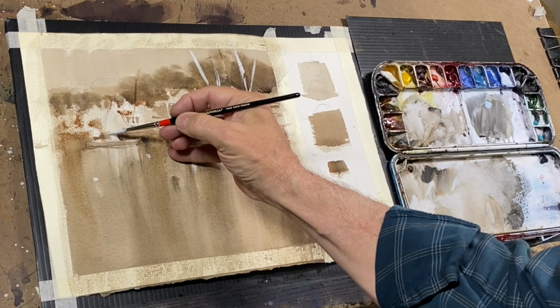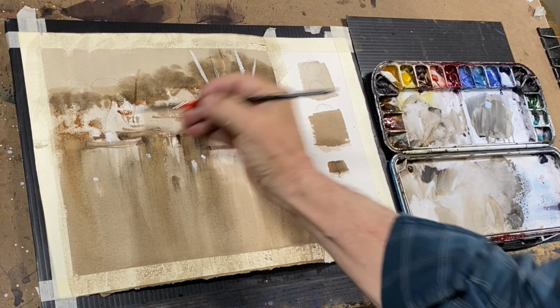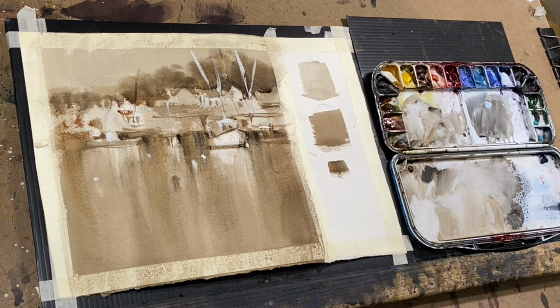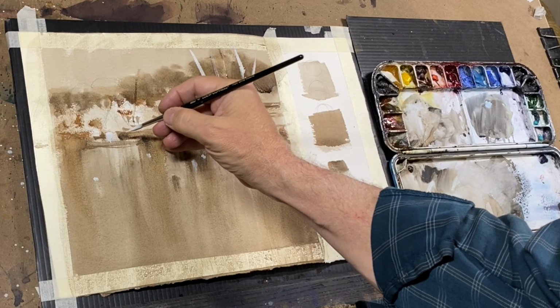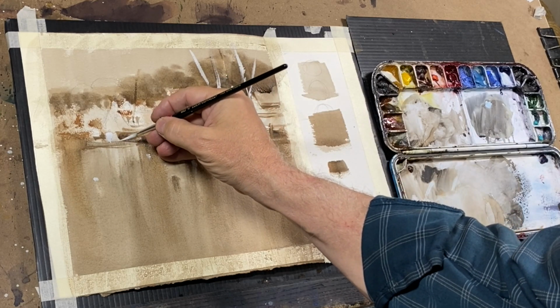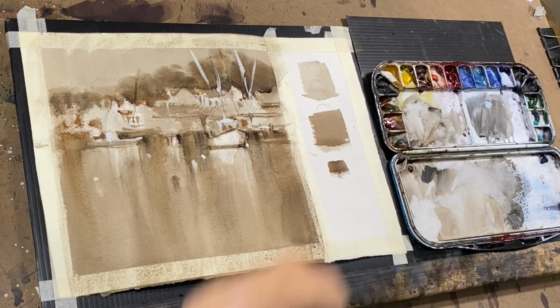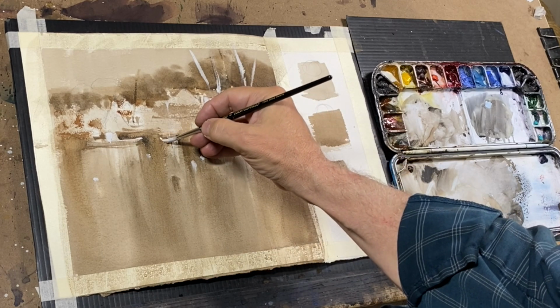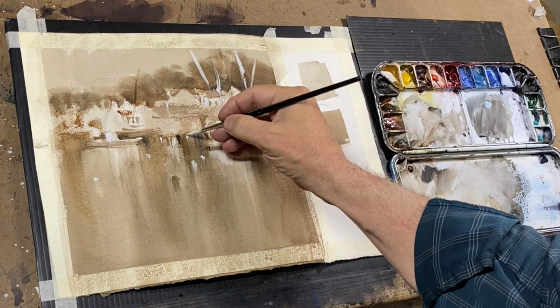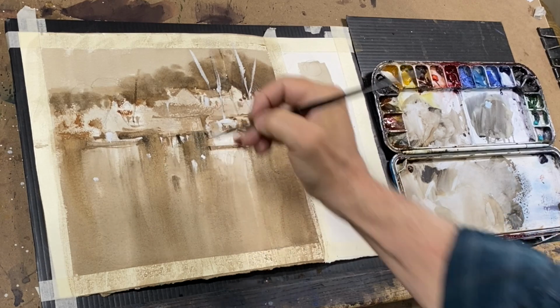And I might put a little flat color through here. I like to do this especially on these studies, so I can be reminded in the next painting what I need to do differently.